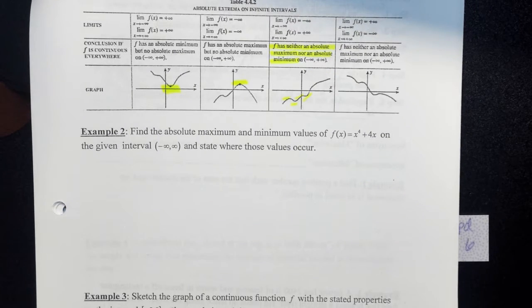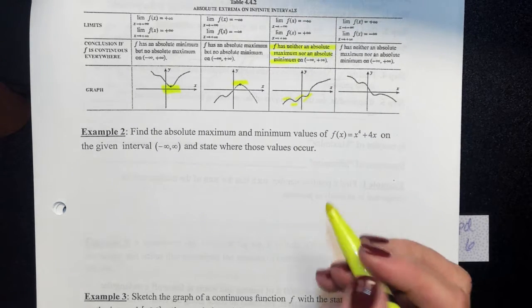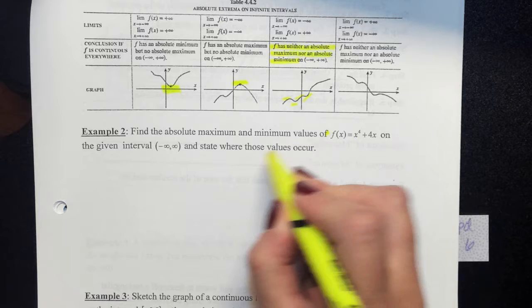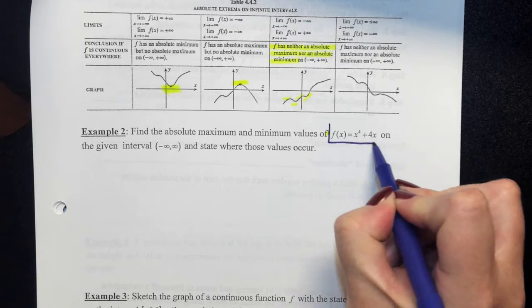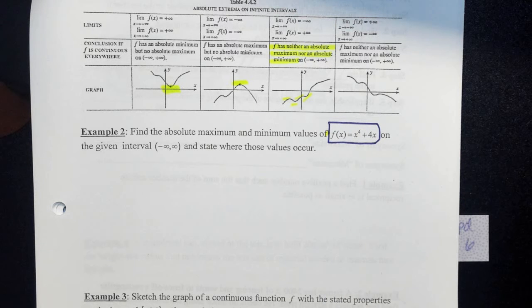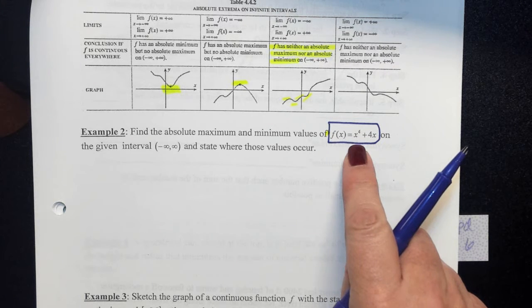So for example, find the absolute maximum and minimum values of f of x and state where they occur. So what type of function is this? It's a polynomial, correct? Do you agree with that? Is the polynomial of even degree or odd degree? Even. Leading coefficient is positive 1.